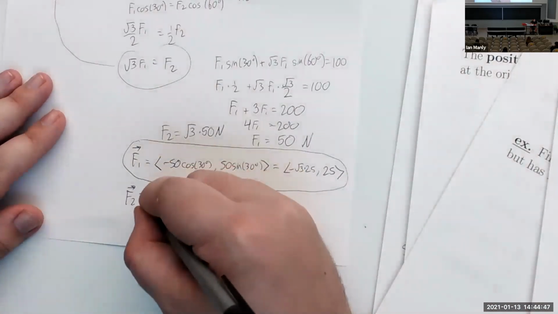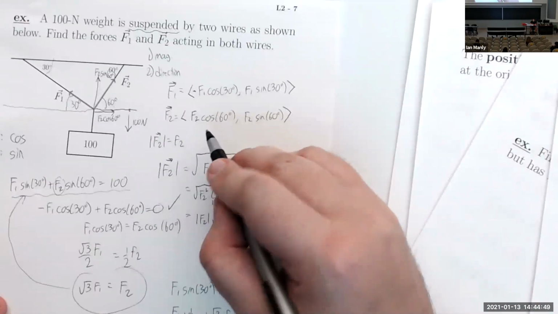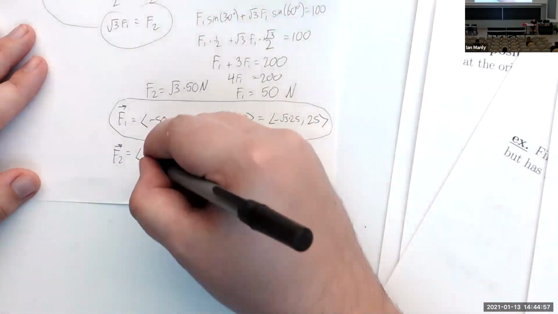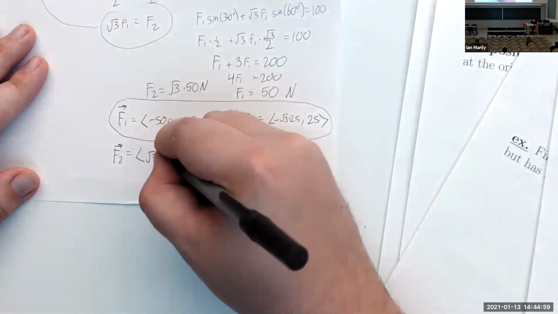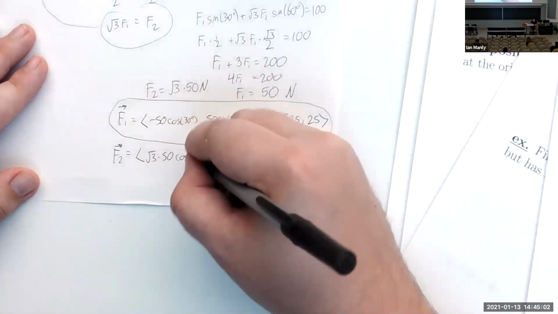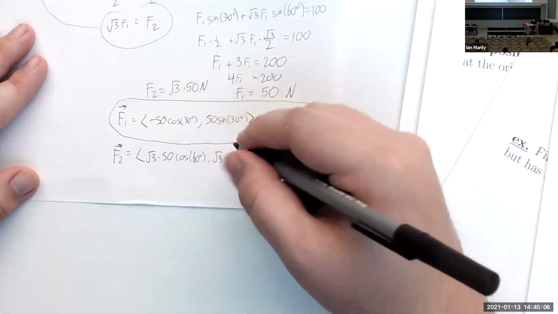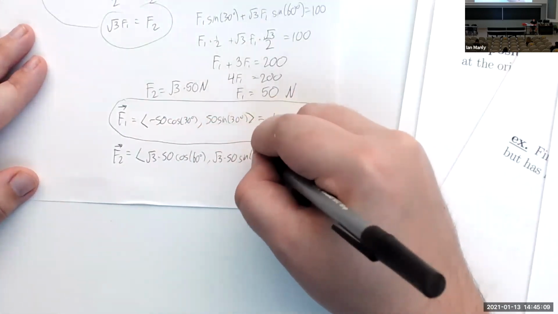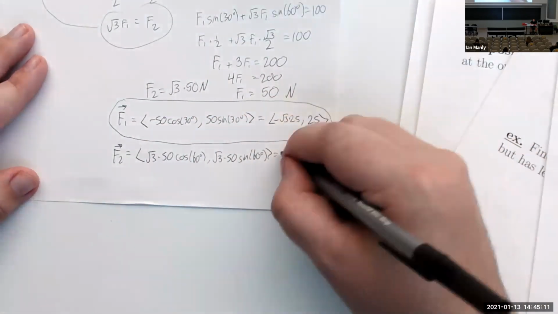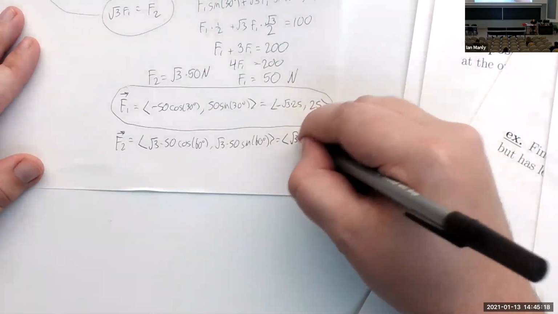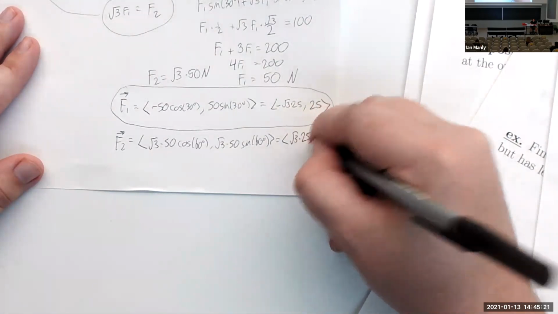So F2, we go back up here and see what F2 was. It's the magnitude times cosine of 60 and the magnitude times sine of 60. All right, so F2's magnitude was √3 times 50. And then we have cosine of 60 here. And then we have √3 times 50 times sine of 60 degrees here. All right, and then when we do the arithmetic for this, this is going to be 1/2. So we get √3 times 25.